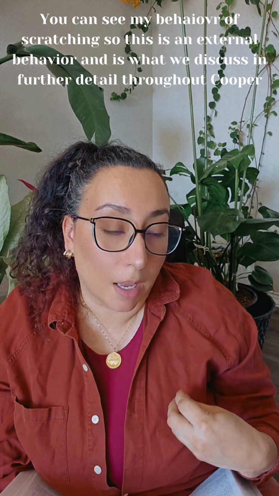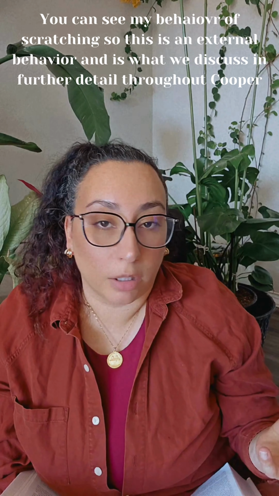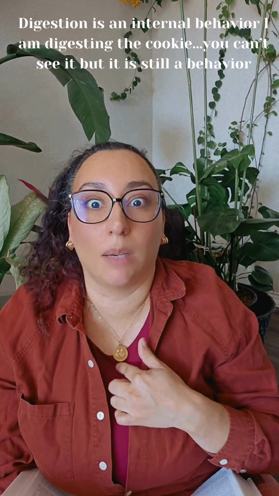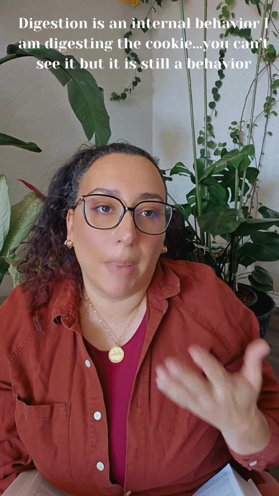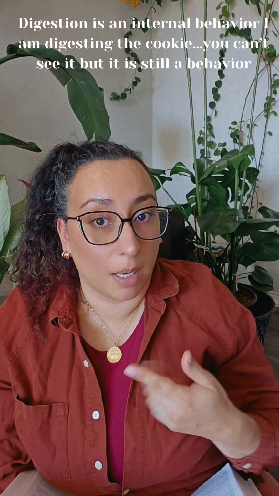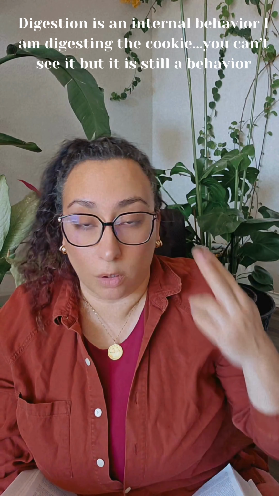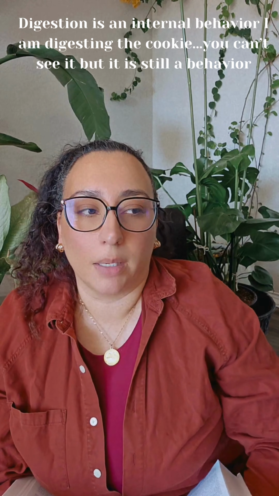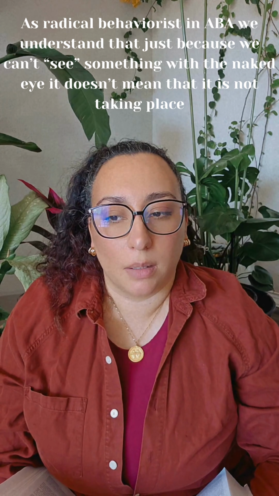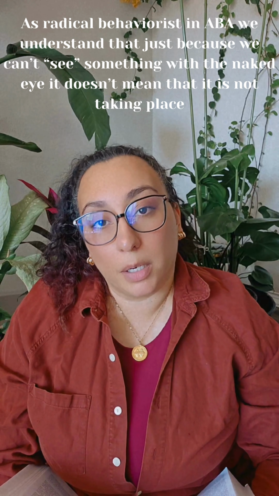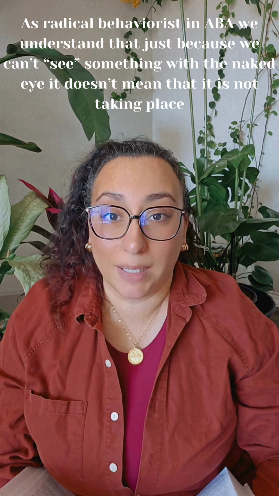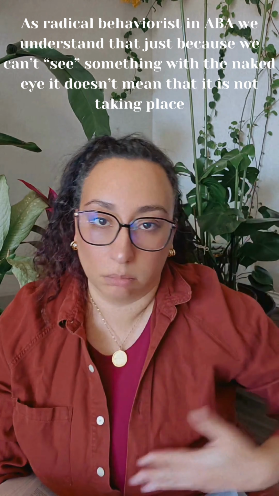Internal would be me eating a chocolate chip cookie. So I'm eating the chocolate chip cookie. You can't see the chocolate chip cookie once I swallow it, right? But my body is digesting it. So my body is engaging in a behavior internally, even though nobody else can see it. So that is how we will be using behavior in applied behavior analysis. It's anything that occurs that our body is interacting with in some way, shape, or form, inside or outside of our skin.